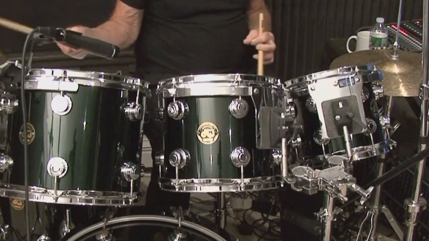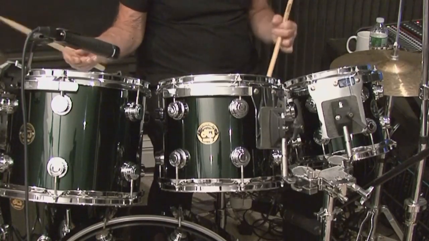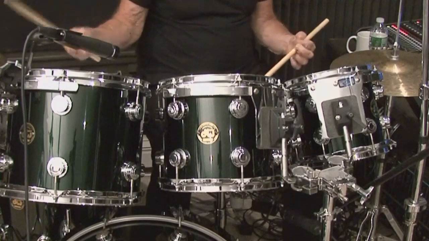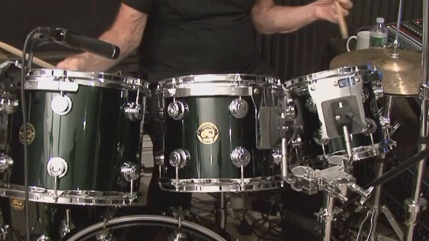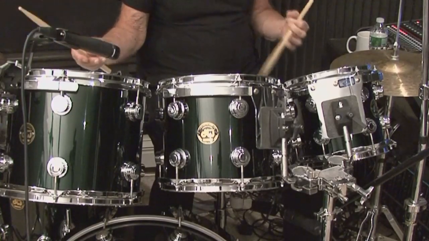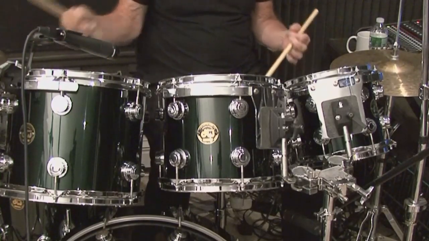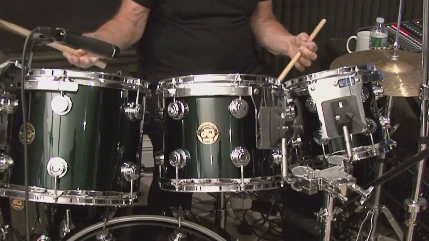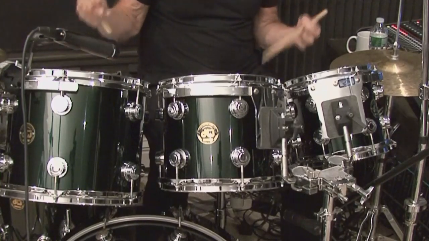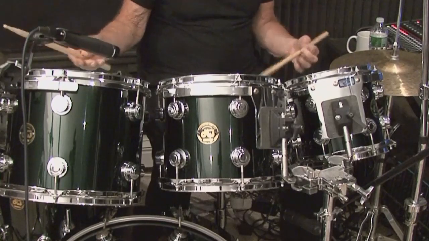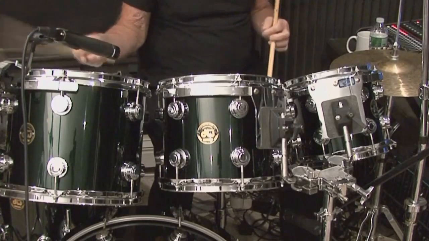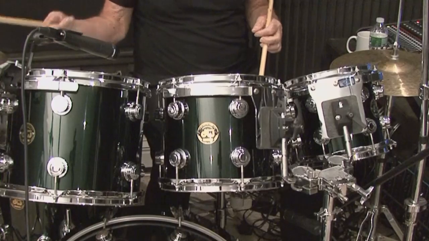Okay, let's go to line 2. Same thing, but the reverse of line 1. Line 3. Line 4. Sorry. Line 5. Come on, ride cymbal. You're sounding terrible tonight. Line 5.